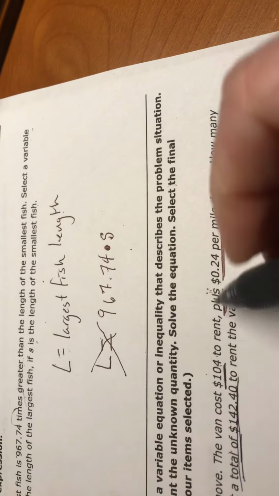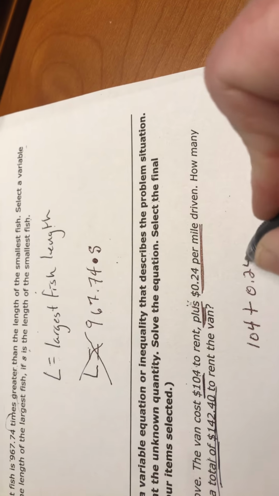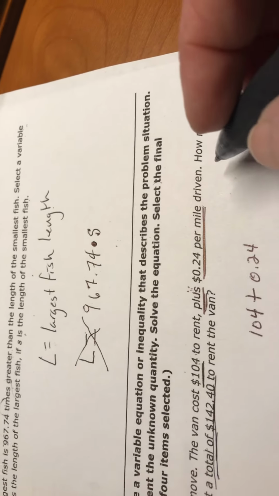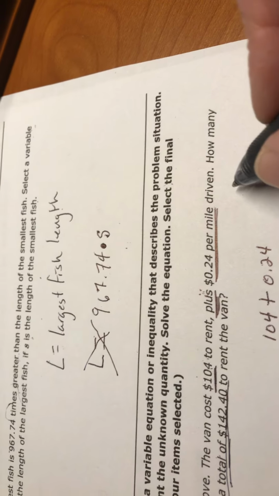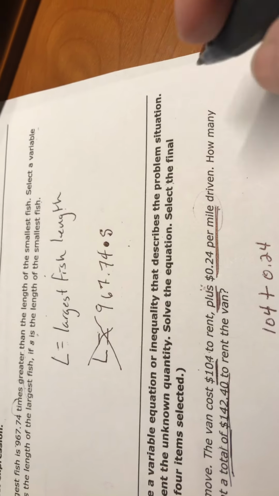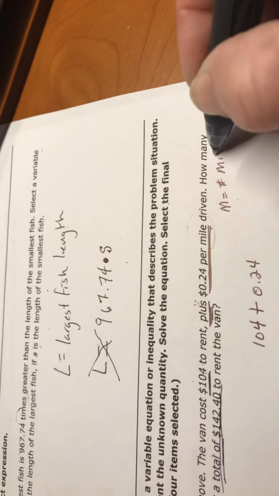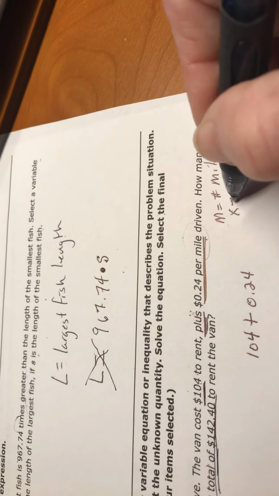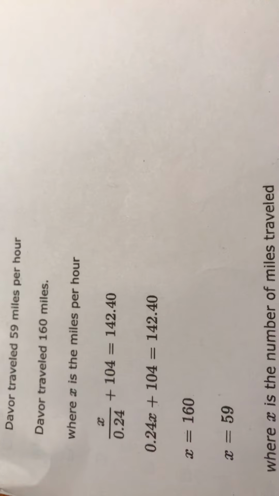Okay? So, let's write this. So 104 plus 24 per mile. Okay? Now then, you need to pick a letter, and tell me that it represents the number of miles, because that's what we're trying to find. You can use the letter M for miles, or X, because X is really common. Whatever. If you look at your answer selections, they use X. So we're just going to do X.